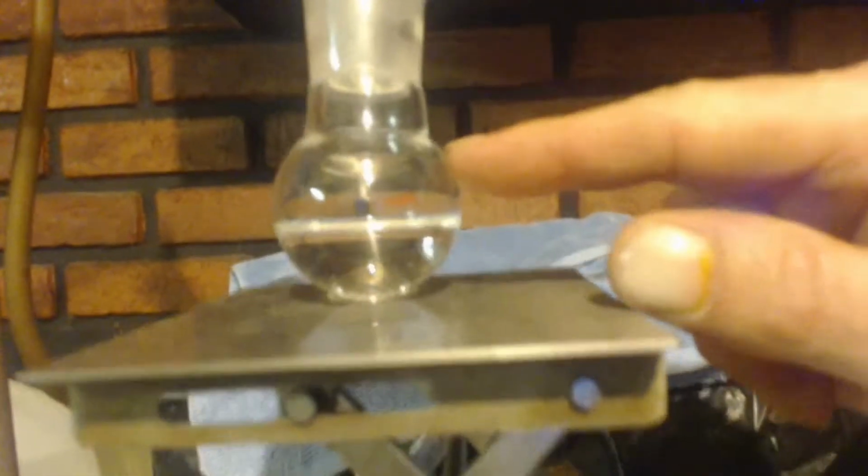This is a 25 milliliter flask, so that's almost half, say 12 milliliters. Now that is pure. I distilled that between 101 and 103 degrees Celsius. Now this I distilled before that. Another 25 milliliter flask.